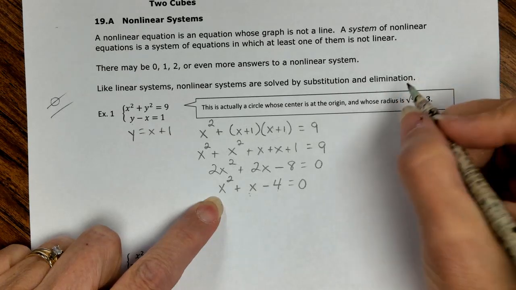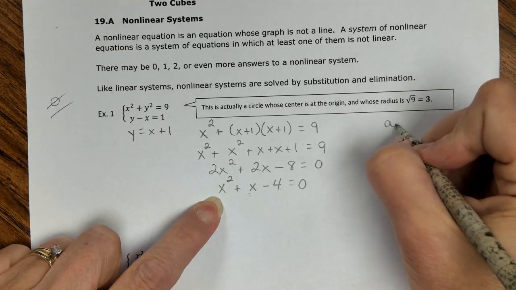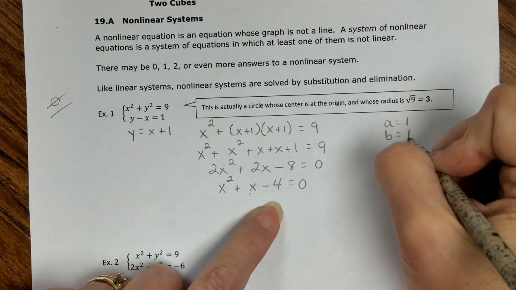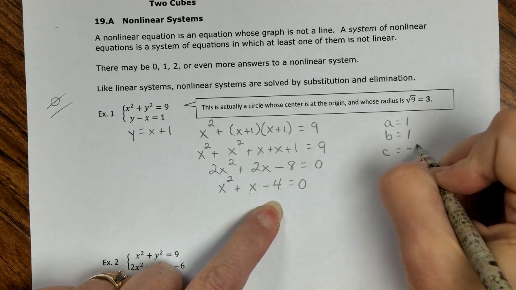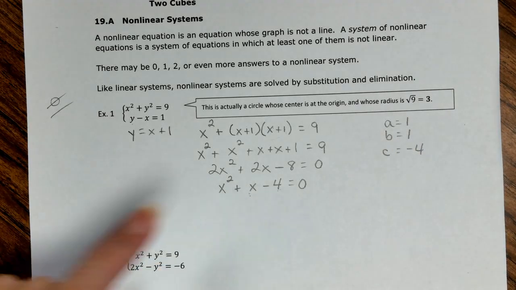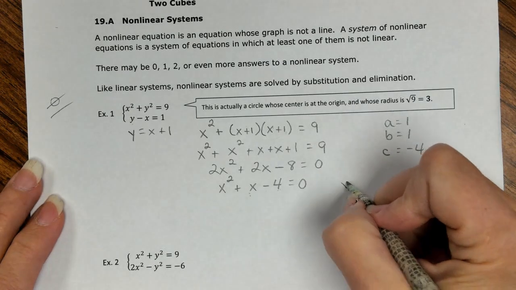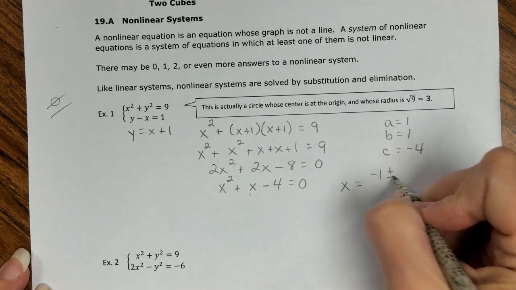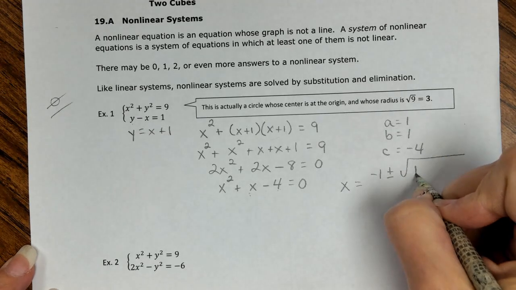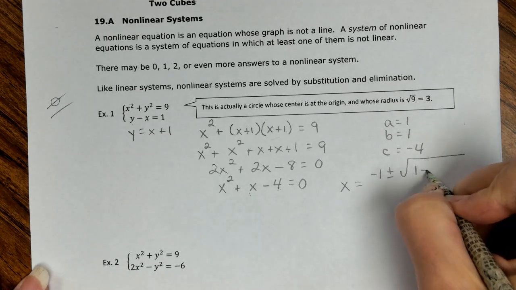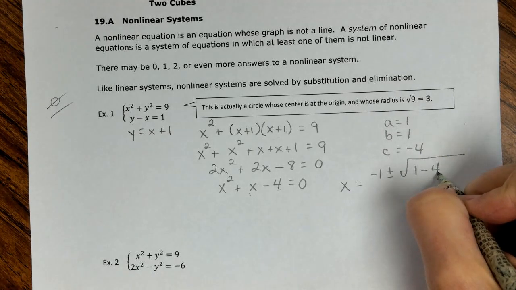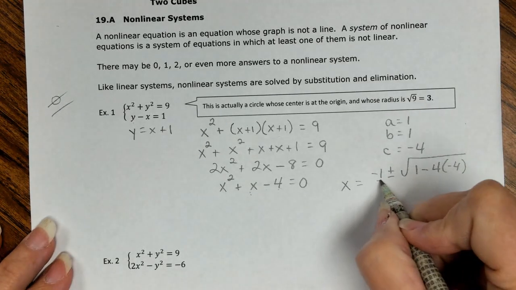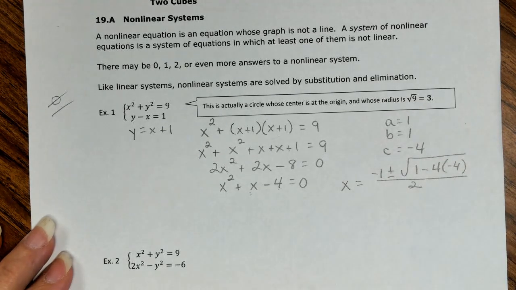If I'm doing quadratic formula, my a is 1, my b is 1, my c is negative 4. So x equals negative b, so the opposite of b, plus or minus the square root of b squared, that's 1, minus 4 times a times c, all over 2a.